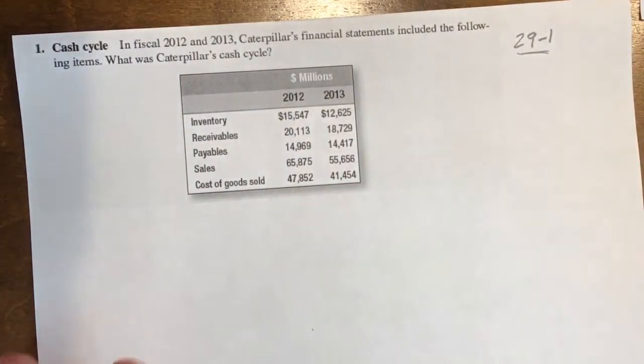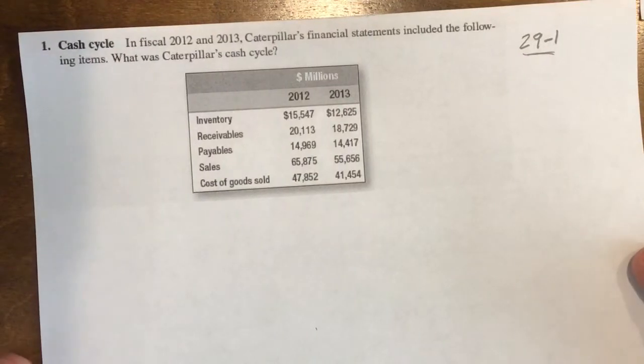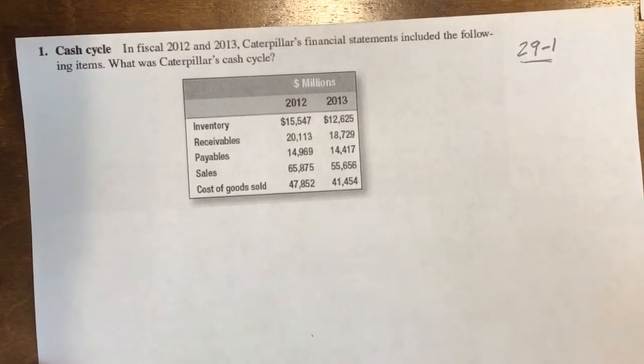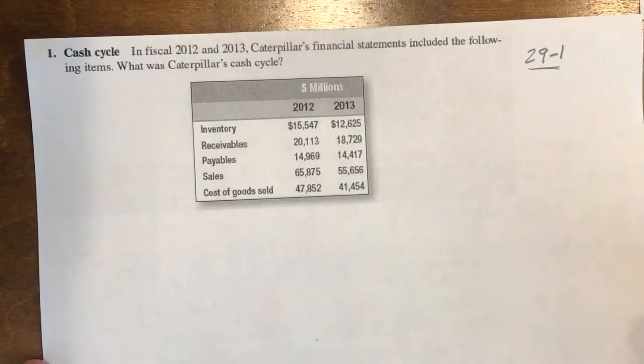Okay, this is problem 29.1, and this is about what I call cash conversion cycle. They just call it cash cycle. But that's a really important concept, especially if you're ever running a small business, because you live on cash, not accrual net income. Accounting statements are normally done on an accrual basis. They can be done on a cash basis, but they're normally done on an accrual basis, which means they don't reflect the actual cash coming in and out of the company.